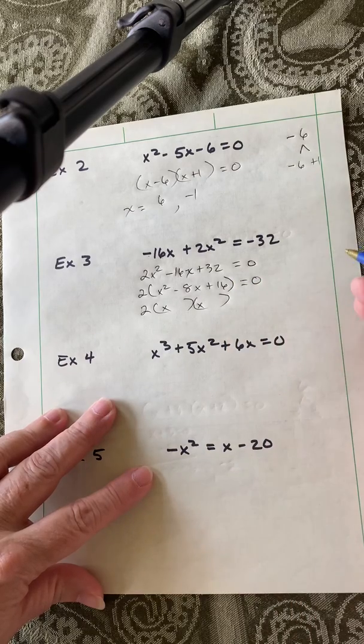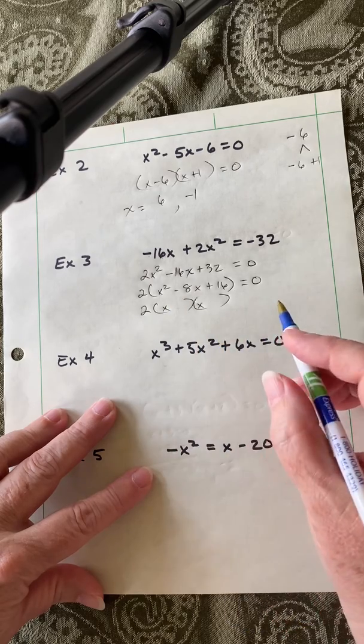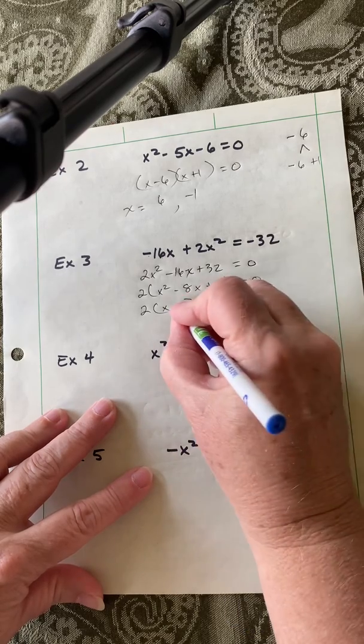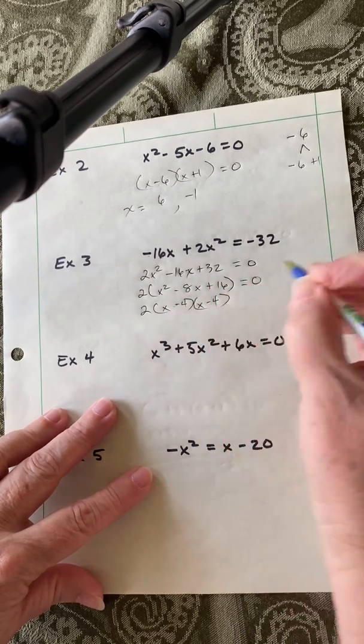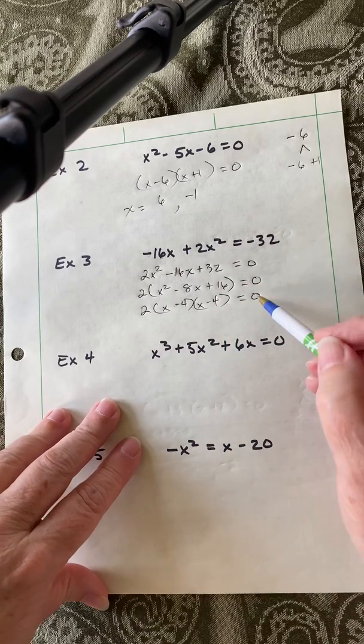Factors of 16, that will give me an 8. So a negative 8. So I know both numbers are negative. Well, negative 4 and a negative 4 equals 0. Now I'm going to use my zero factor property.